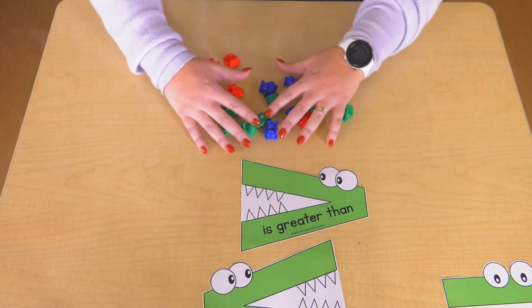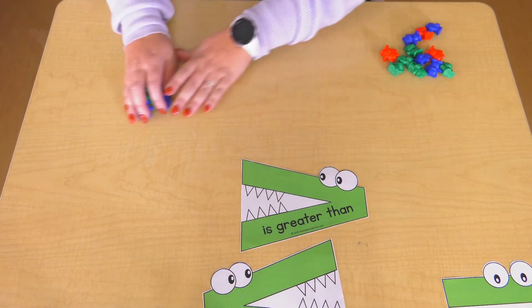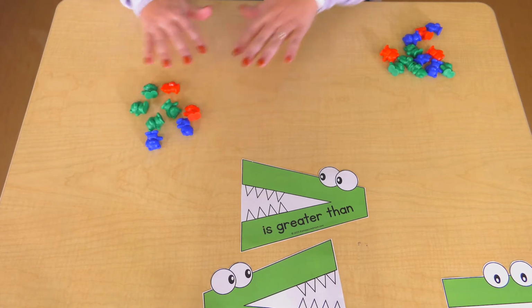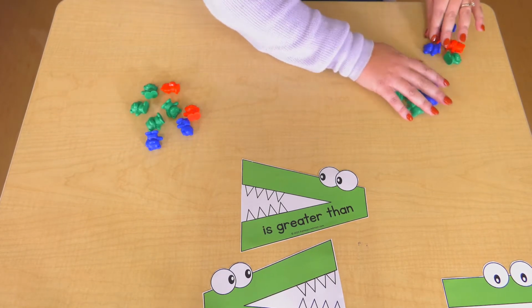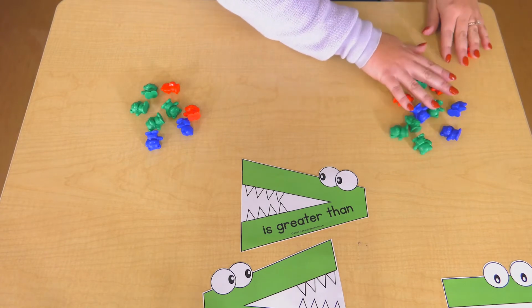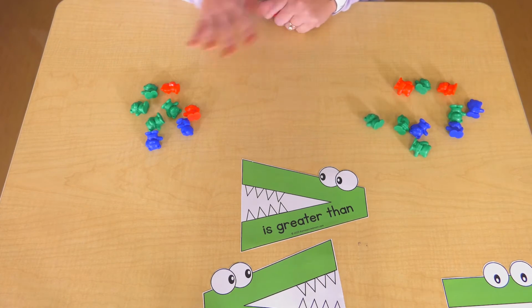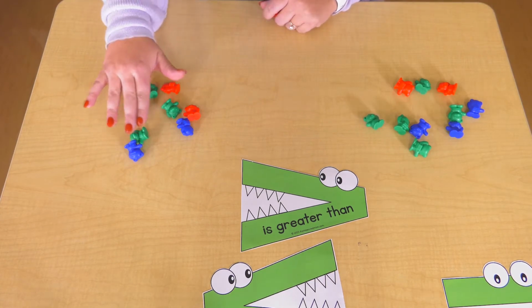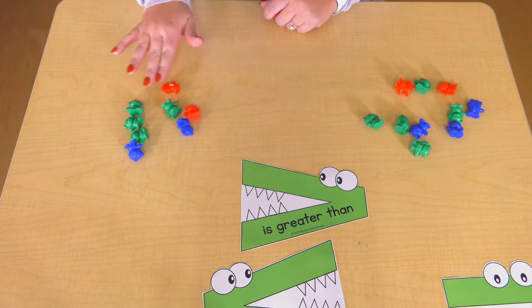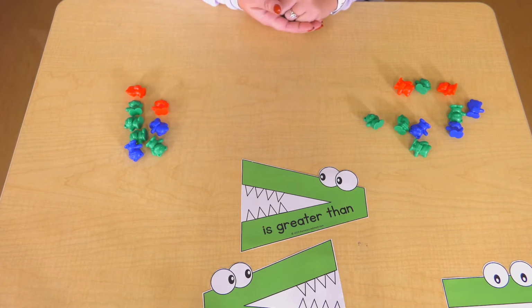If I have my bears, and I have some bears on this side, and some bears on this side, let's count them up and see. On this side, I have 1, 2, 3, 4, 5, 6, 7, 8.